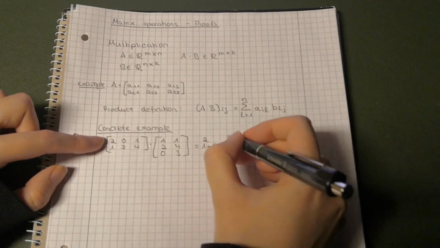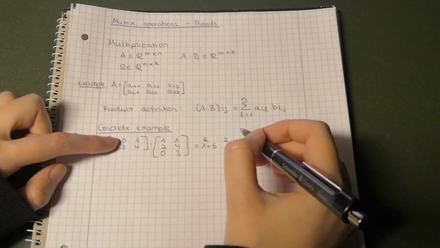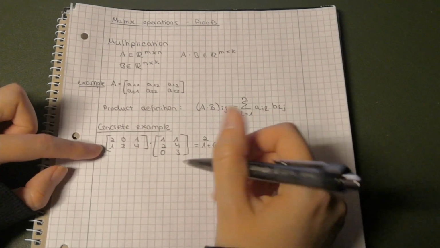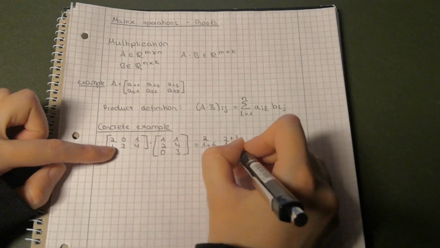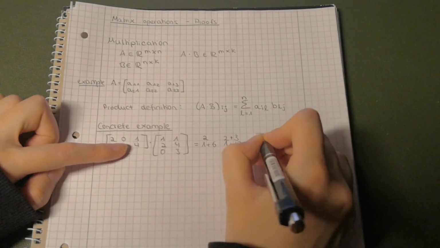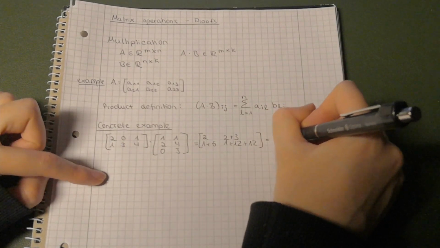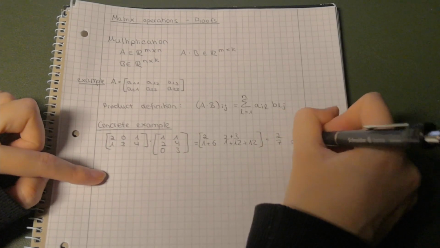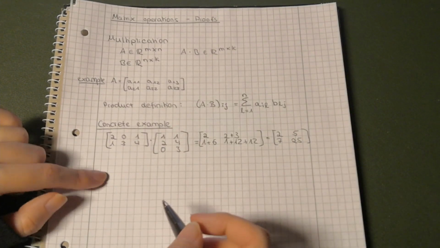So 2 times 1 is 2, 0 times 4 is 0, and 1 times 3 is 3, and the one below is 1 times 1 is 1, and 3 times 4 is 12, and 4 times 3 is of course also 12. Now we can write the complete answer. That's 2, 5, 7, and 25. And I hope I didn't make a mistake there.